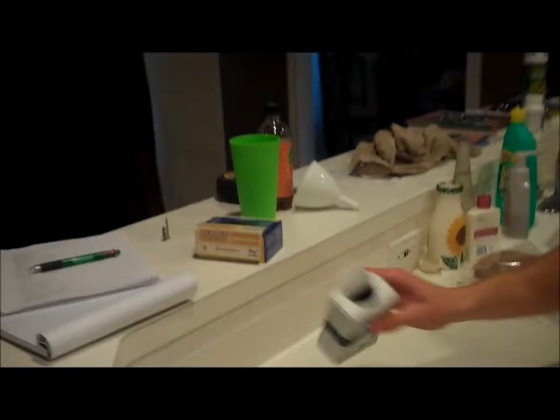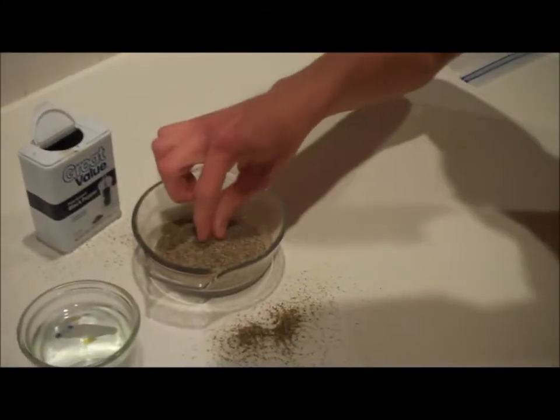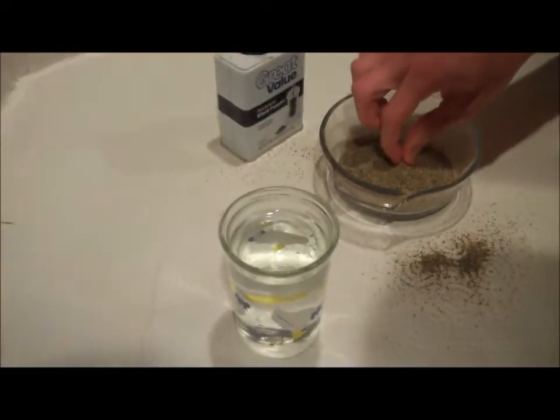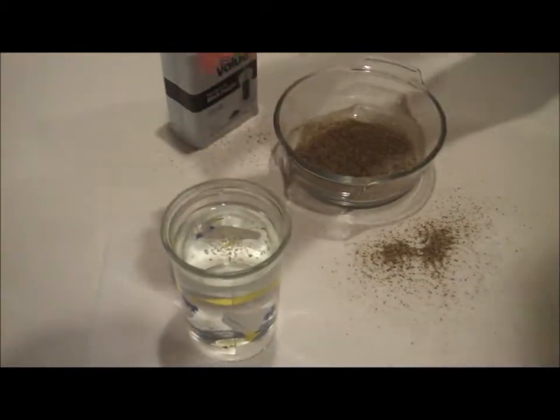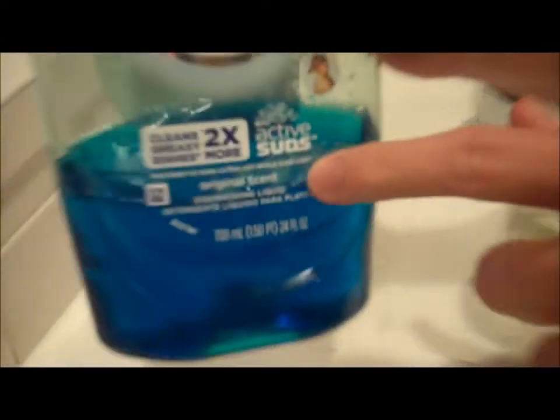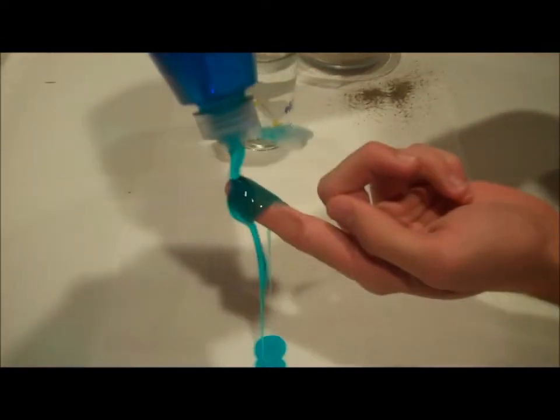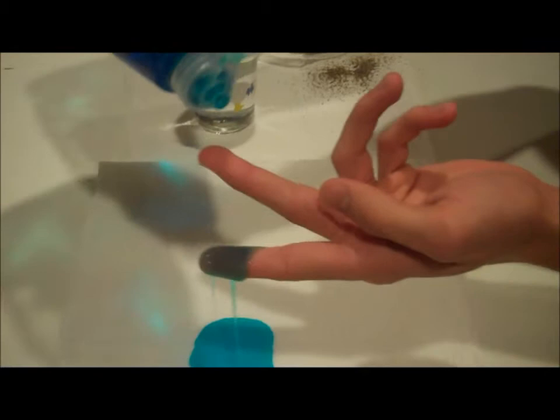Hi, I'm Professor, whatever my name is, and I'm here to say surface tension. Here we go. We got some ground black pepper. Need a little pinch of that. Now a little bit more, and there we go, and we need some Dawn Ultra Active Suds. Need a little bit of that on your finger? No, not that much. There we go. You need to rub that around just a little bit. Get it on your finger. Now you see, all the pepper was pushed to the sides. That's because the surface tension was broken. In other words, it was knocked out.